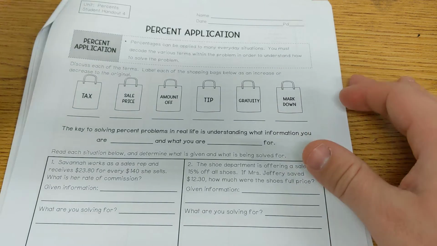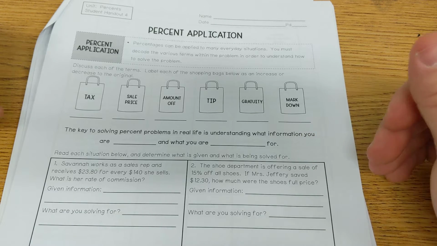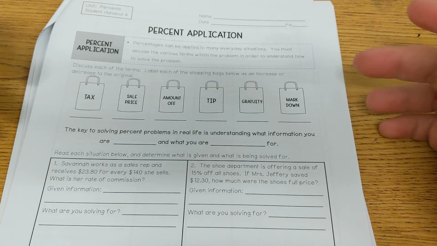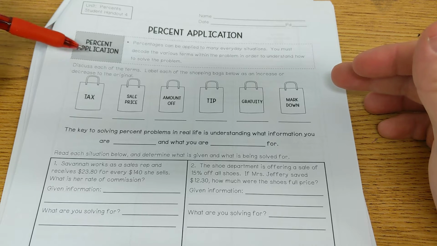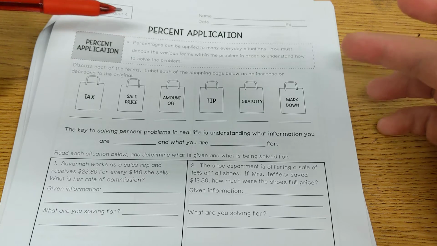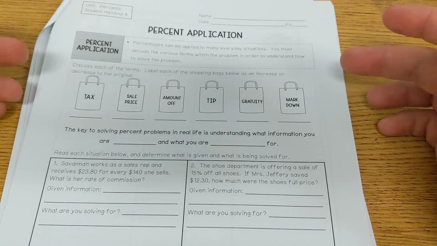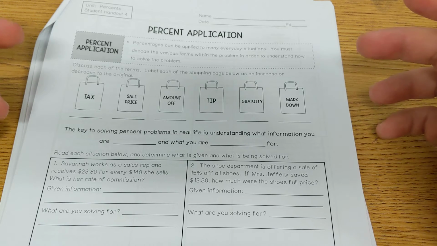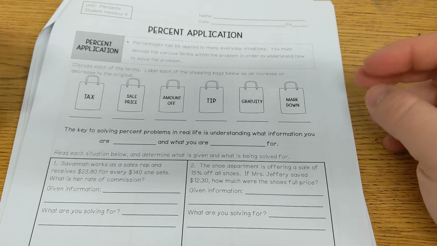Good morning, everybody. This week we're going to be talking about percent application. So we're going to be applying percentages to everyday situations, okay? So this is what this says up here, percent application. Percentages can be applied to many everyday situations. So anytime you buy something, a percentage is involved in your purchase, okay?